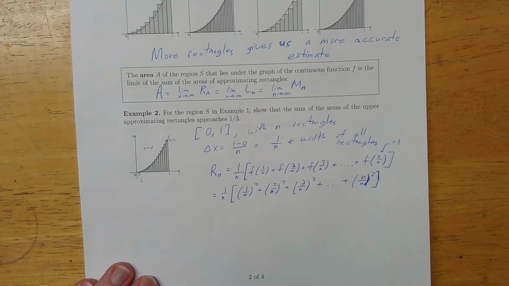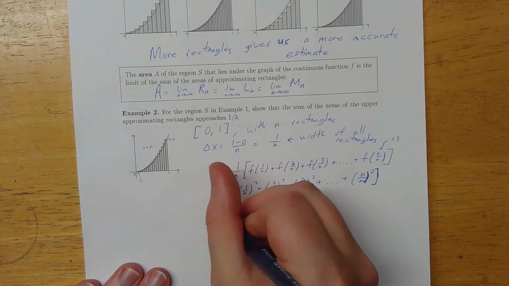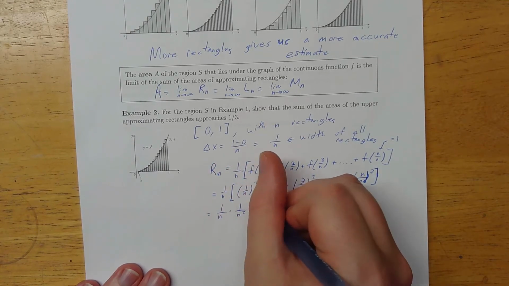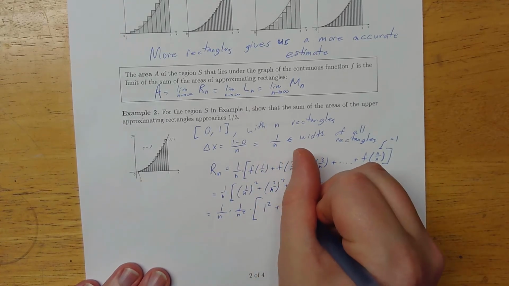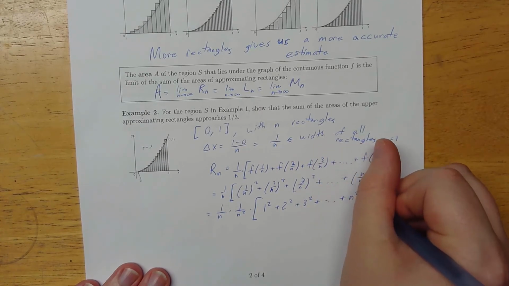Now what we can do is pull out an n squared from each of these. So we end up with 1 over n times 1 over n squared times 1 squared plus 2 squared plus 3 squared, all the way added up to n squared.